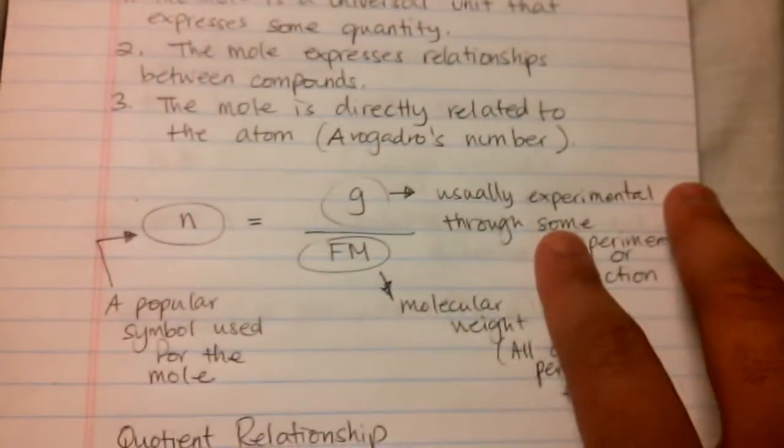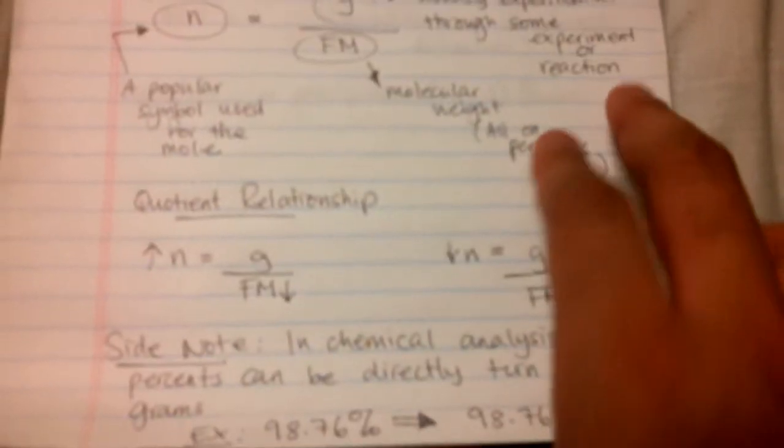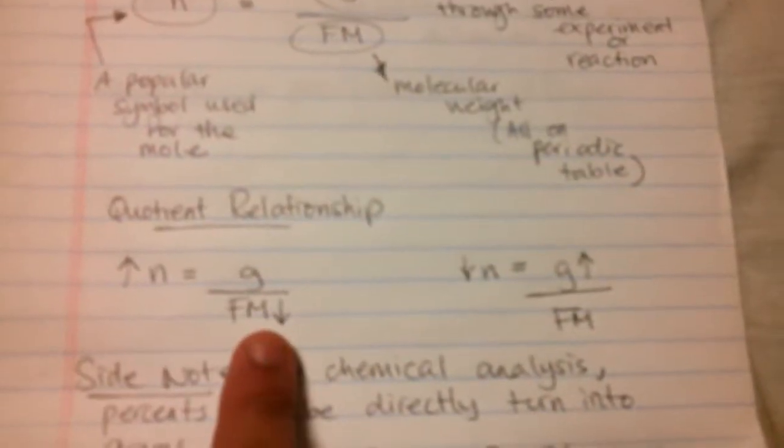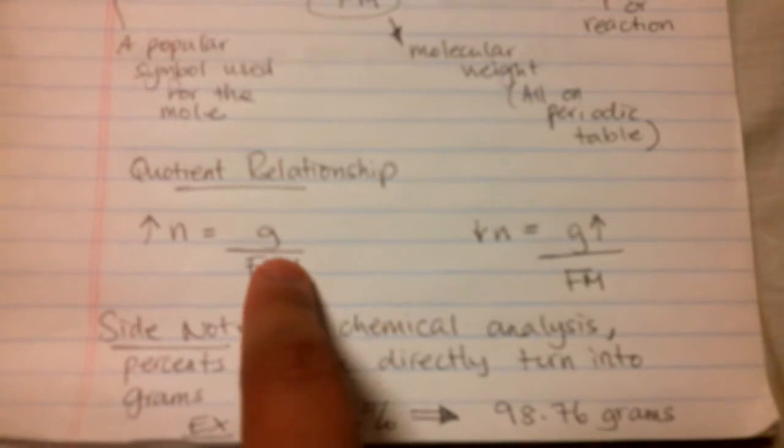and that gives you the molecular weight. As far as quotient relationships, I just wanted to quickly express some quotient relationships of the mole, and I proposed a situation where the grams were fixed, and I just kept increasing or decreasing the number of moles or the formula masses to see what would really happen.